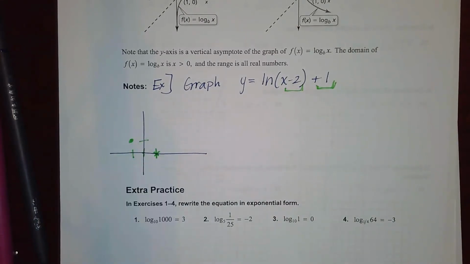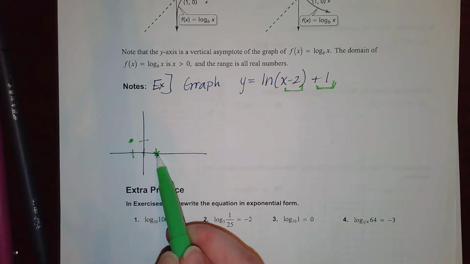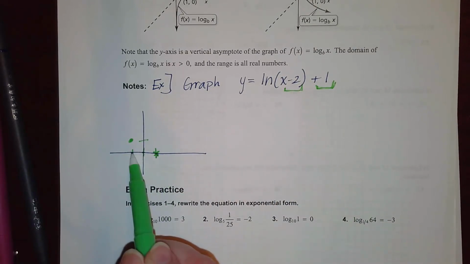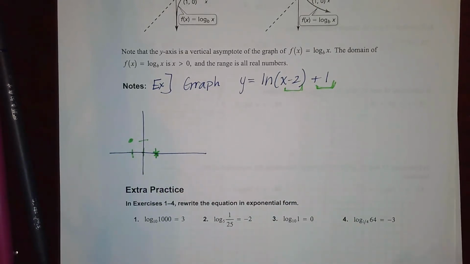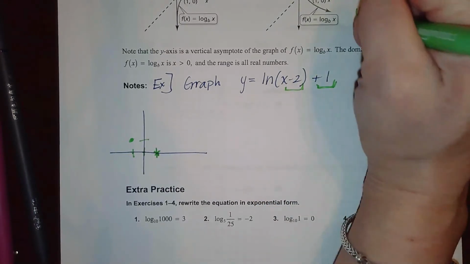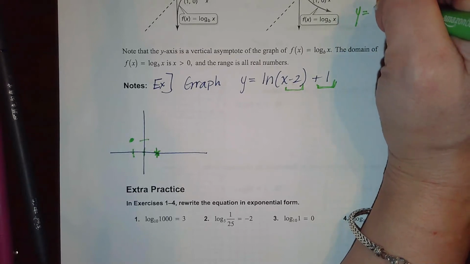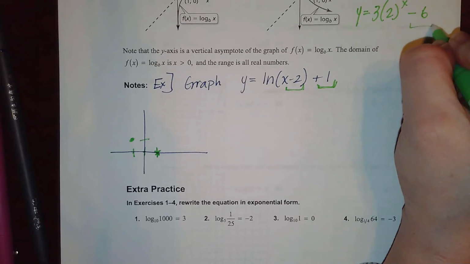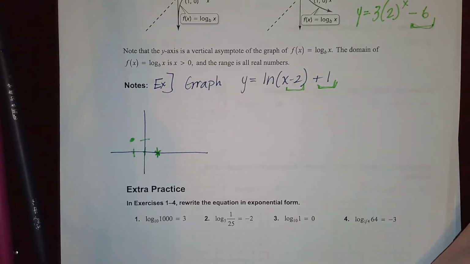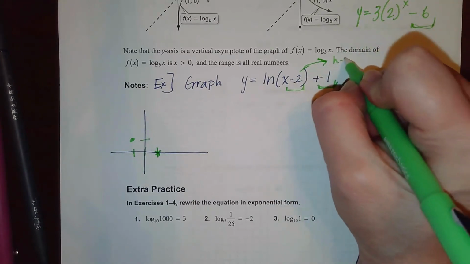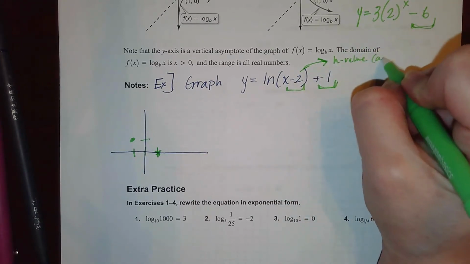So remember when we talked about that translated intercept with an exponential function? Same deal here. We started at (1, 0). We applied our shifts. We shifted it left 2 and up 1. The other thing I want to remind you about is the asymptote. Remember, in an exponential function, like y equals 3 times 2 to the x minus 6, this k value was your asymptote. In a log function, since it's the inverse, it's the h value that's your asymptote.